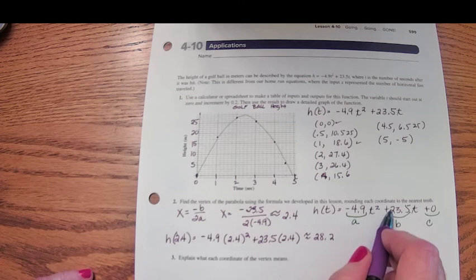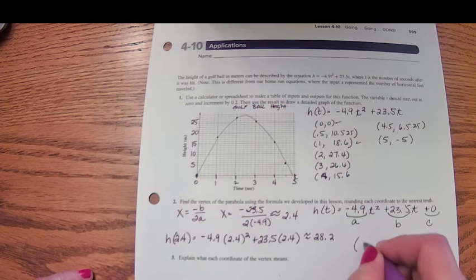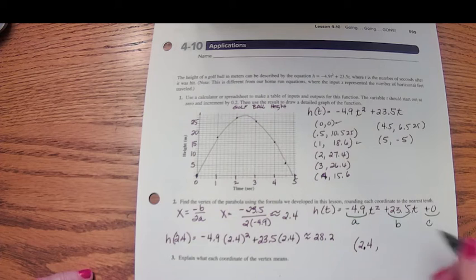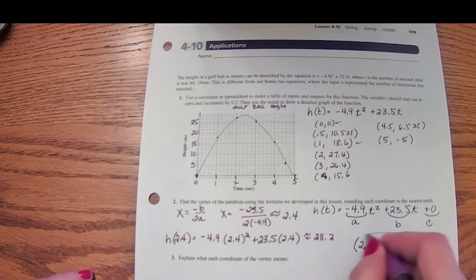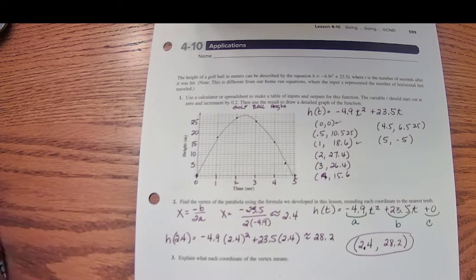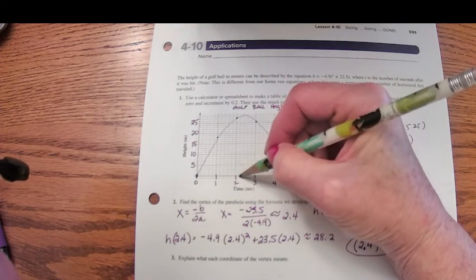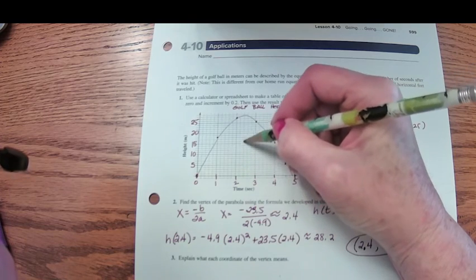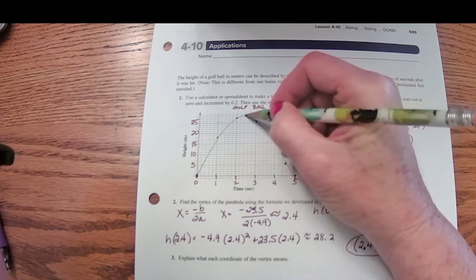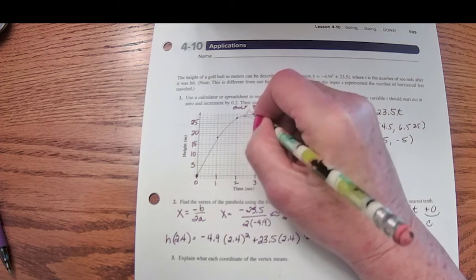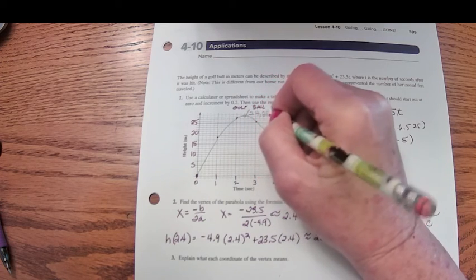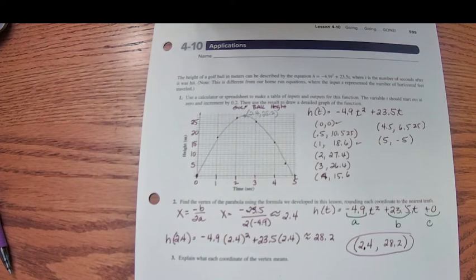So to the nearest tenth, find the vertex. My vertex is when t is 2.4, the height is 28.2 meters. That's the vertex. So that point is 2.4, 28.2. That point right there. That's my vertex.